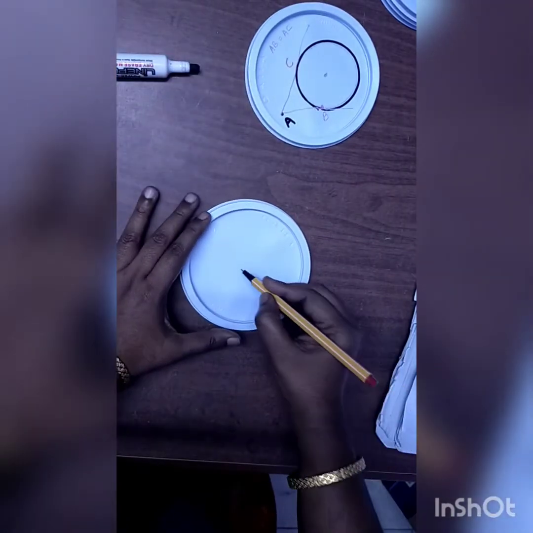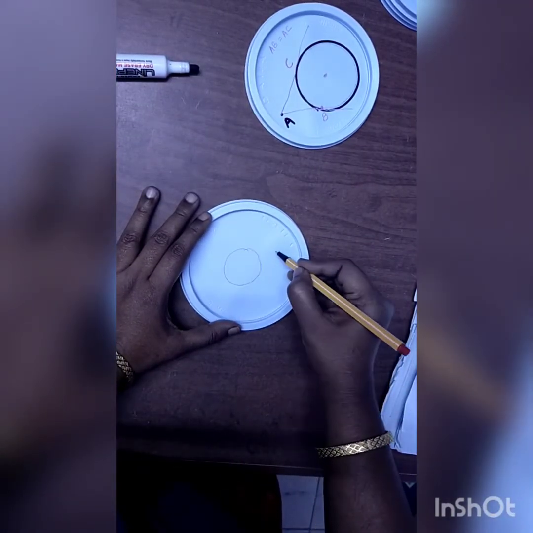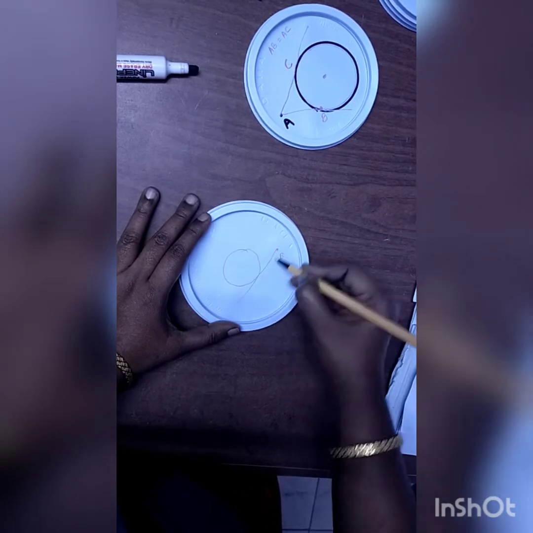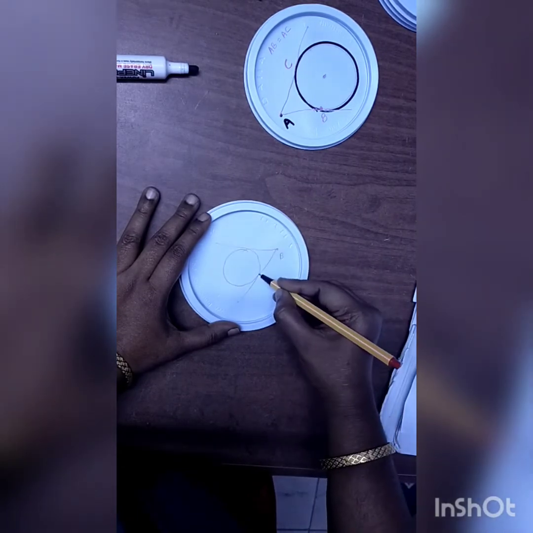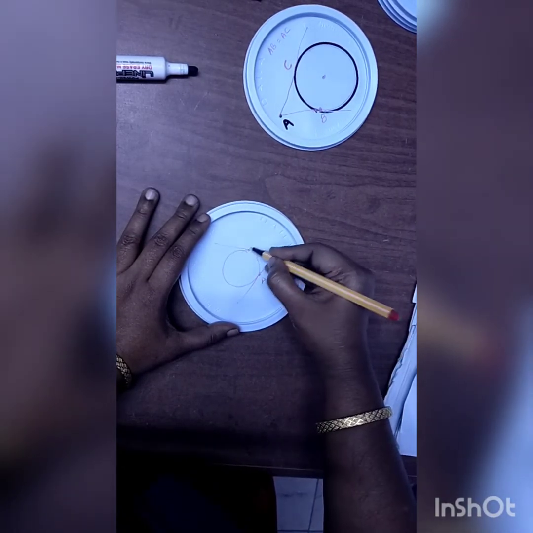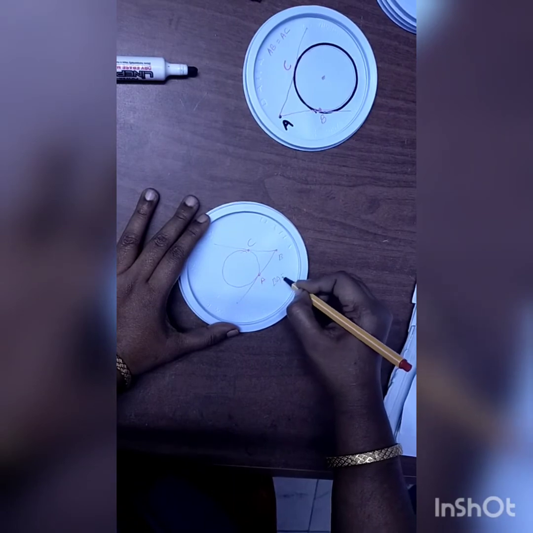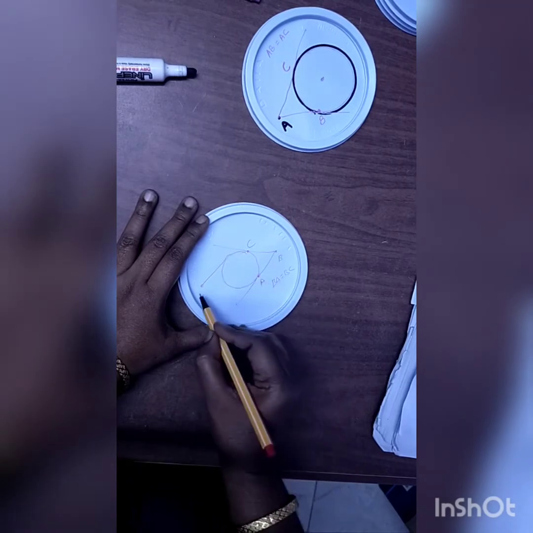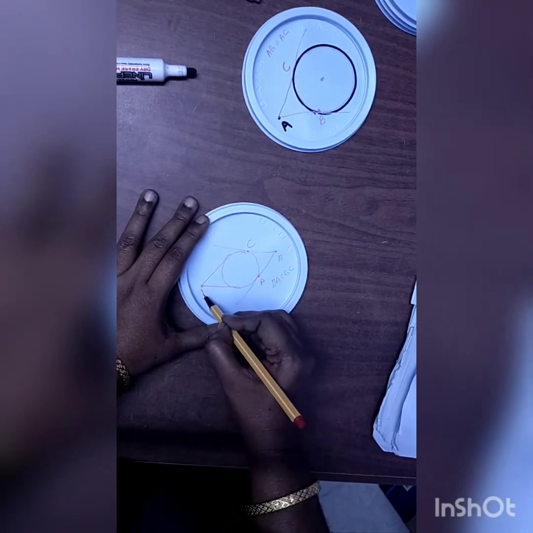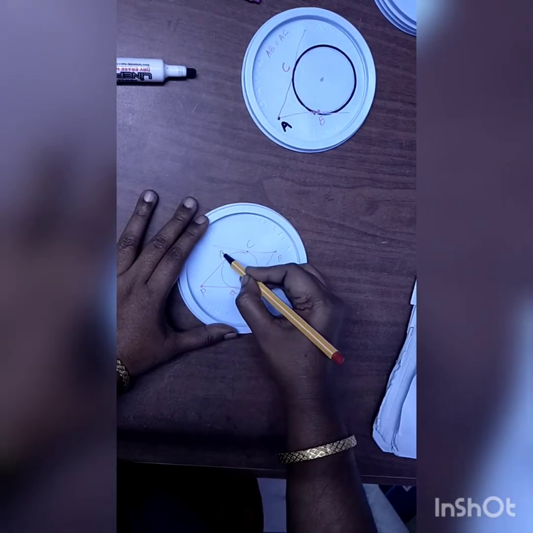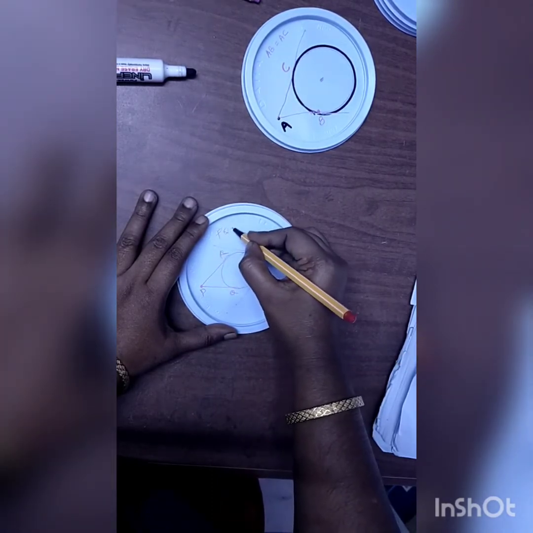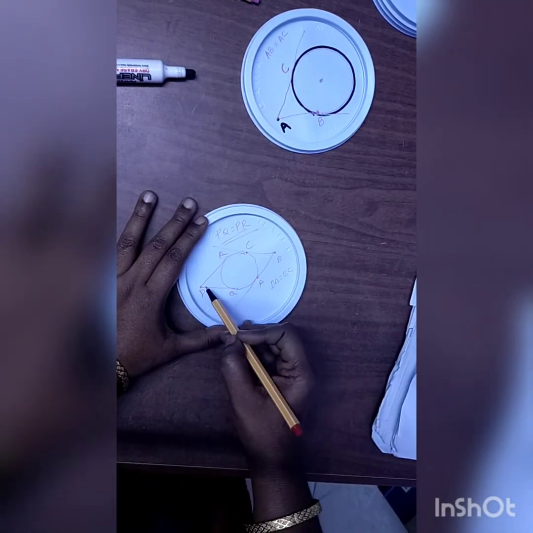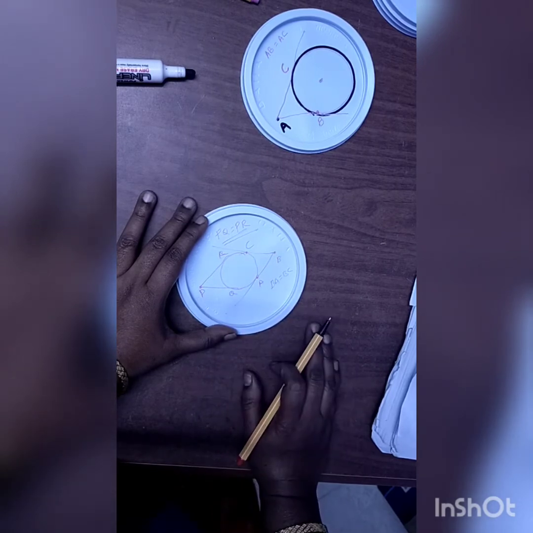We can choose any common point which is outside. If I choose a common point outside and touch like this, and name them P, Q and R, then always PQ equals PR, because PQ is a tangent, PR is a tangent, where P is a common point outside the circle.